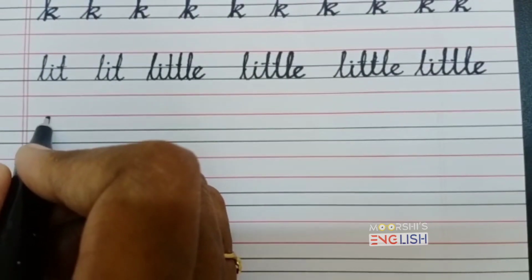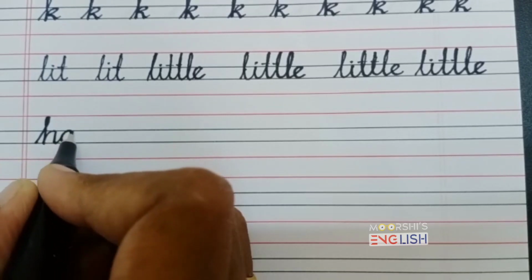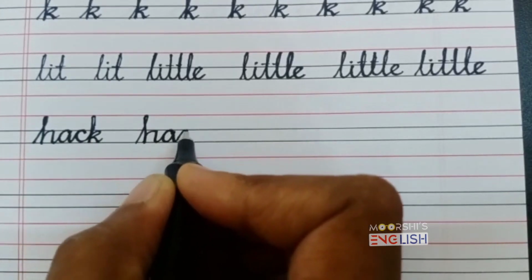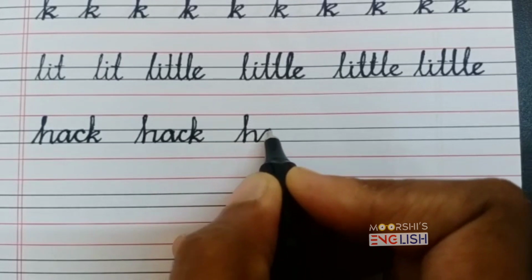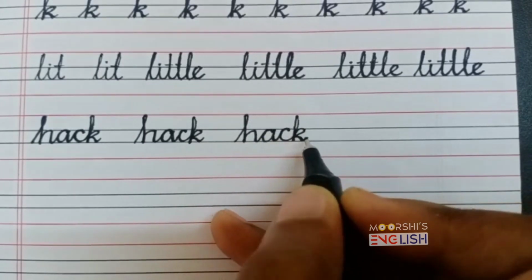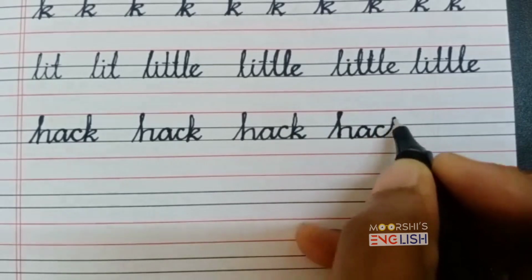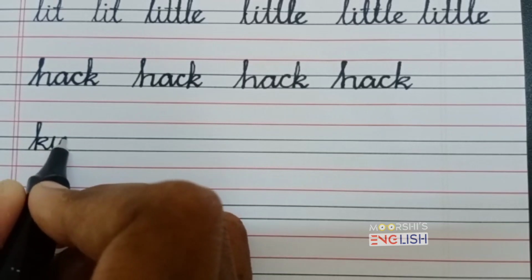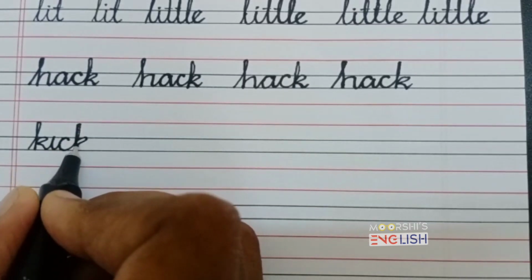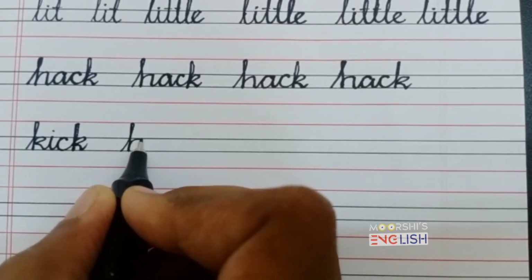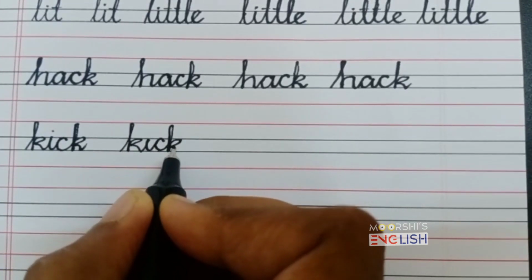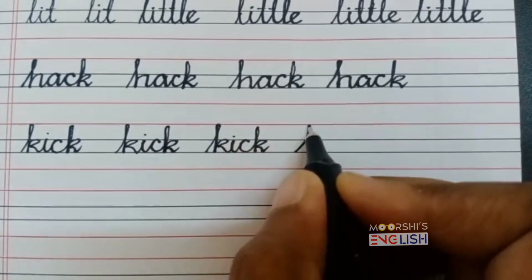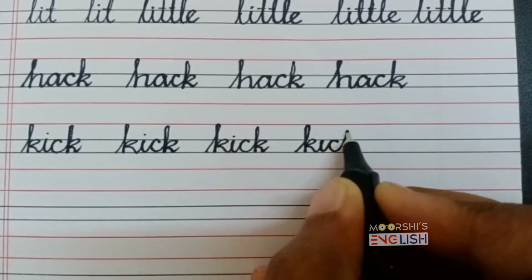Next word is hack. H-A-C-K. First write H, then join A, C, then K. Hack. Next one, kick. K-I-C-K. Practice like this. First write K, then join I, then C, again K.